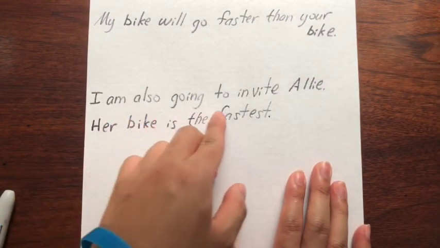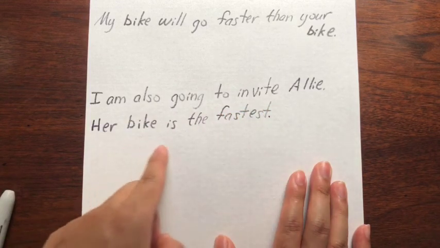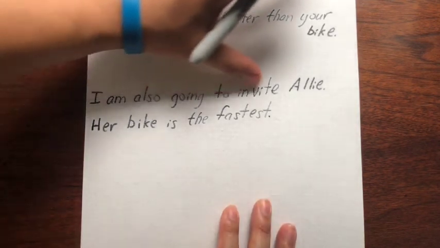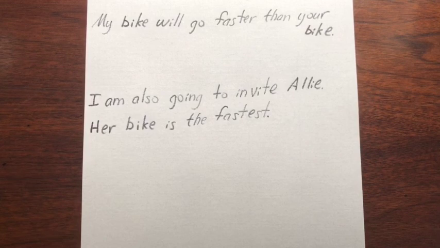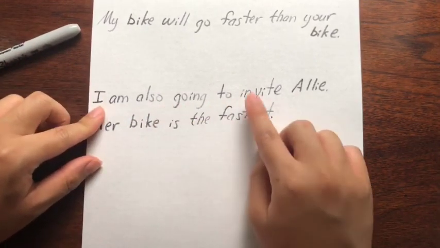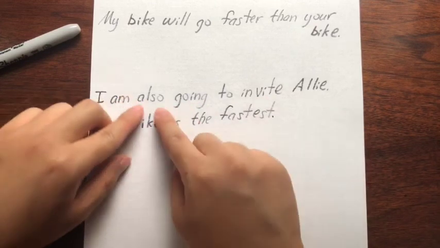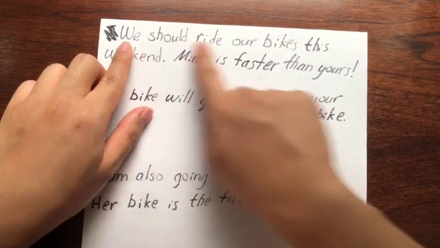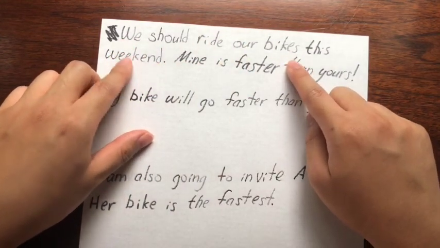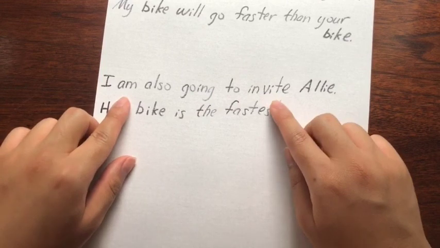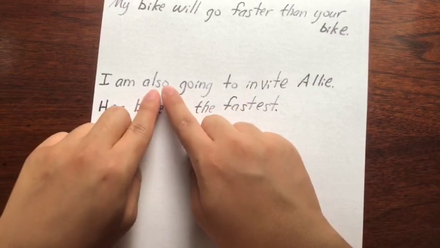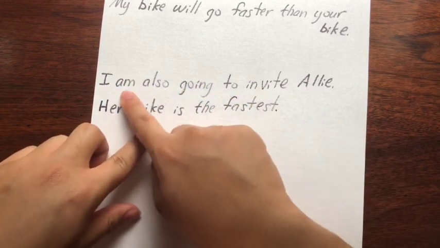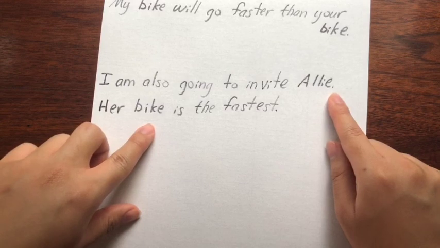I am also going to invite Allie. Her bike is the fastest. Okay? So, I am also going to invite Allie. Here, we have I am going to invite, but I add the word also. So, I invite you, so we go ride our bikes together this weekend. And now I also invite Allie. So we put also here after I am, but before going to. I am also going to invite Allie.